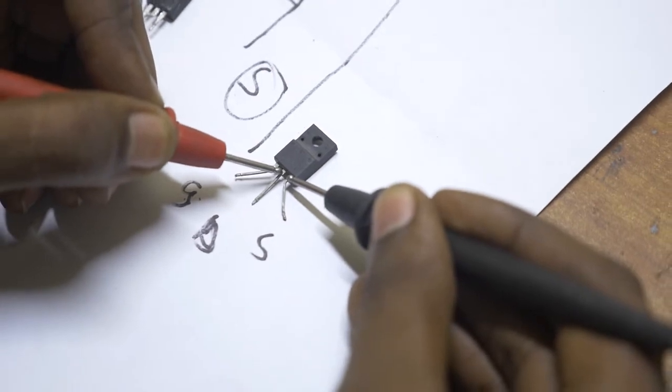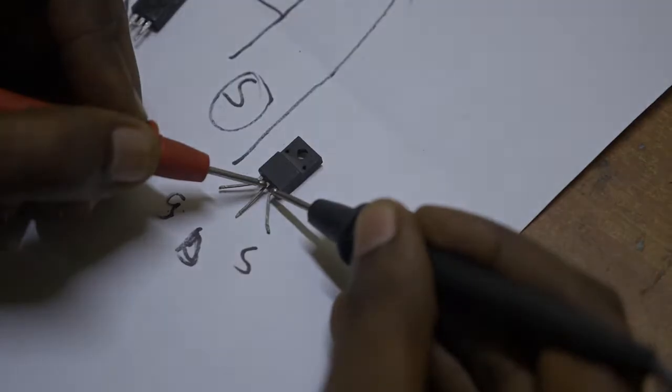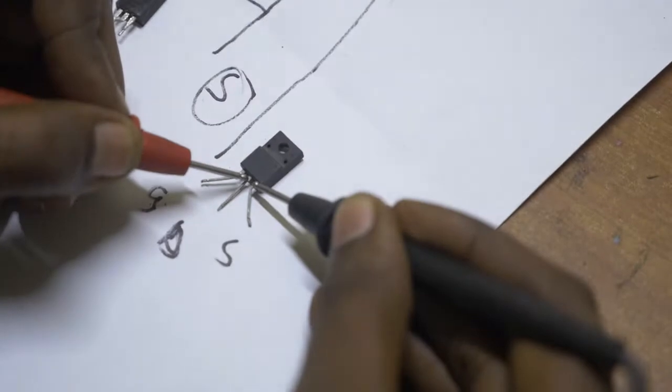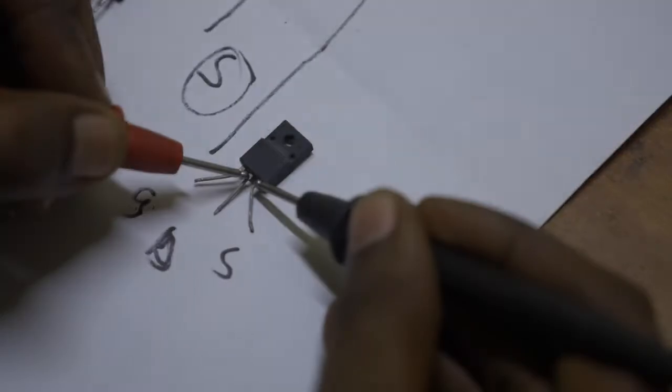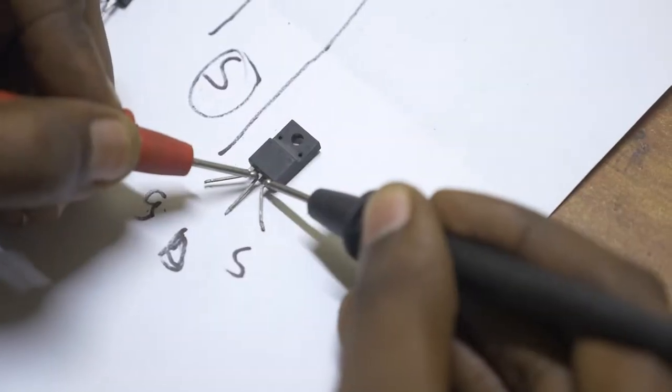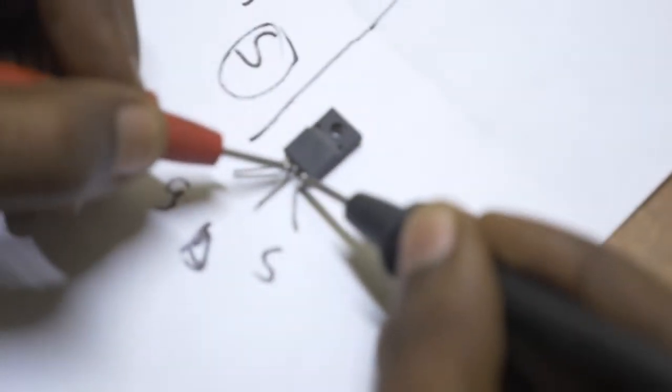If the multimeter beeps like this, this means that our MOSFET is shorted. It is in short circuit. This is not working. It is a bad MOSFET.